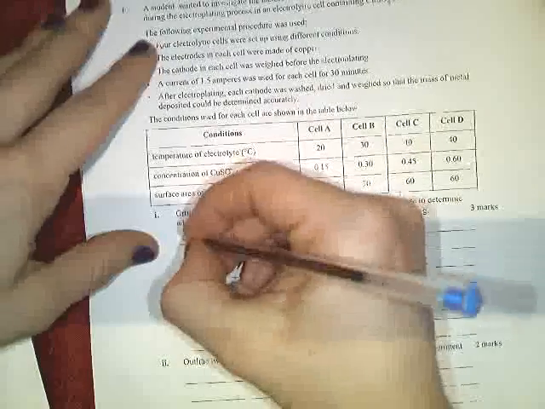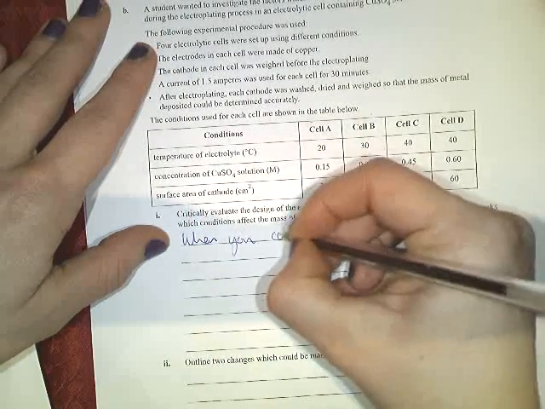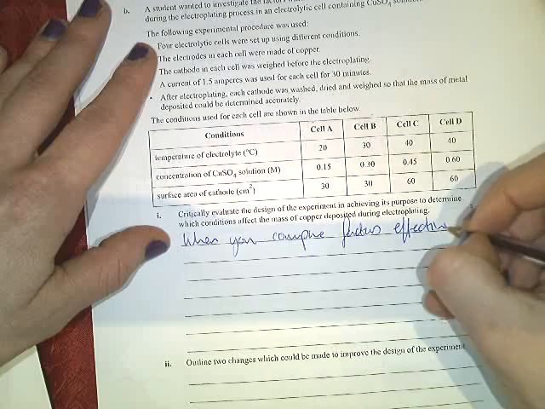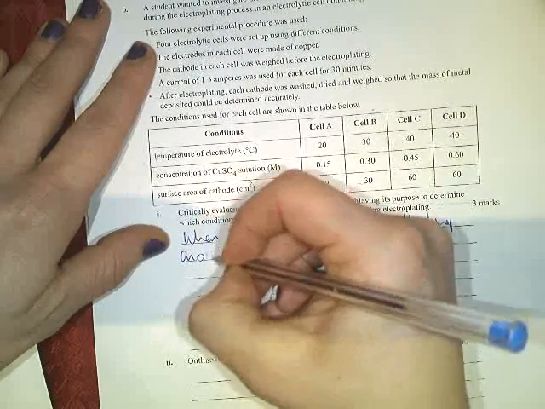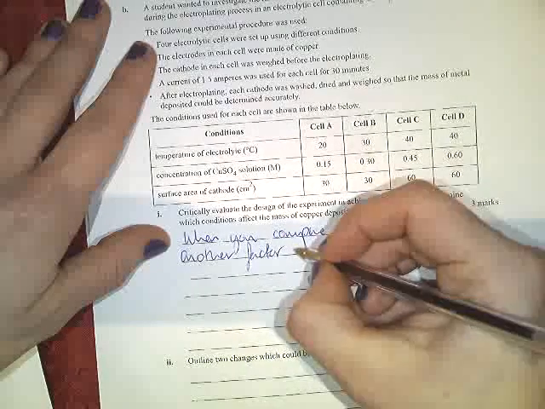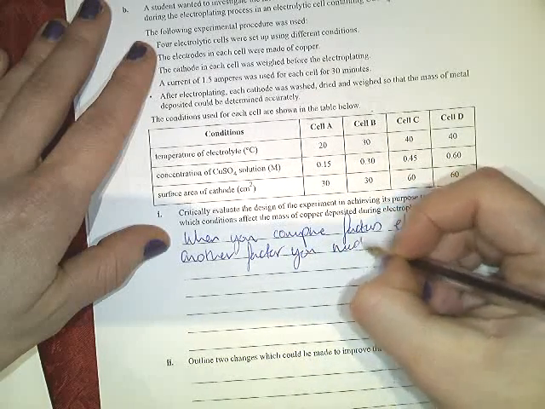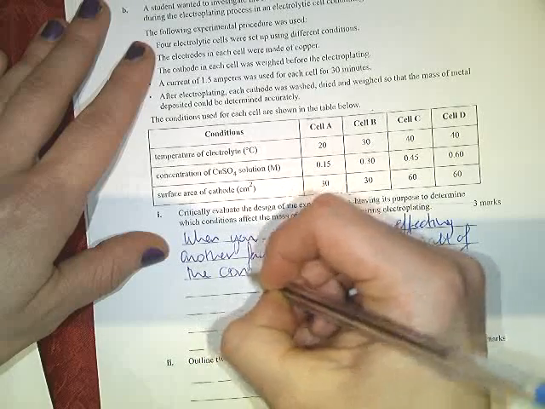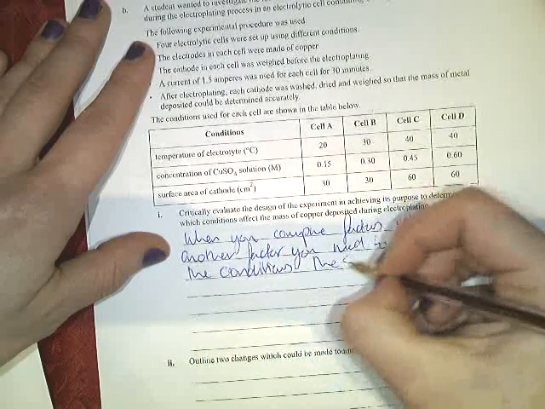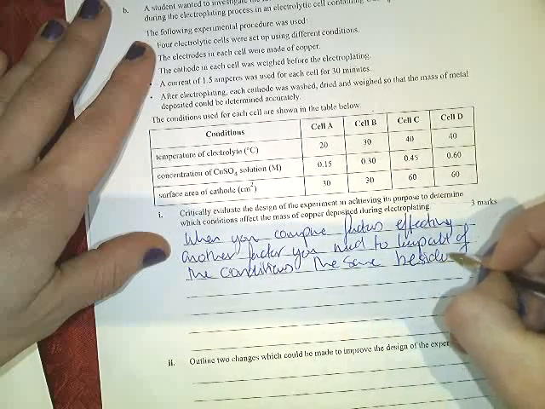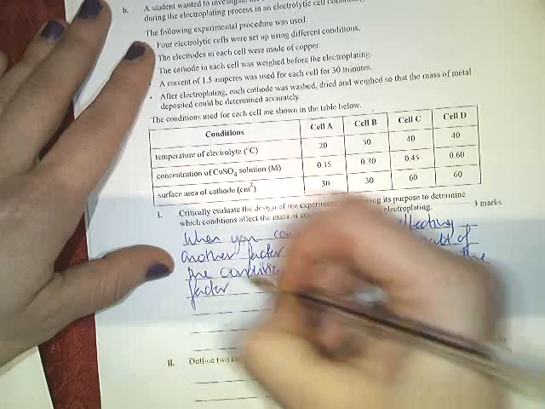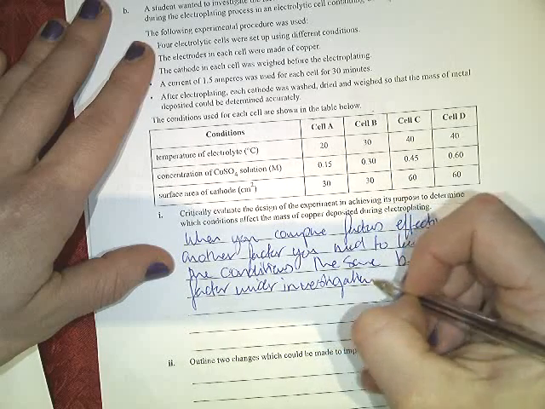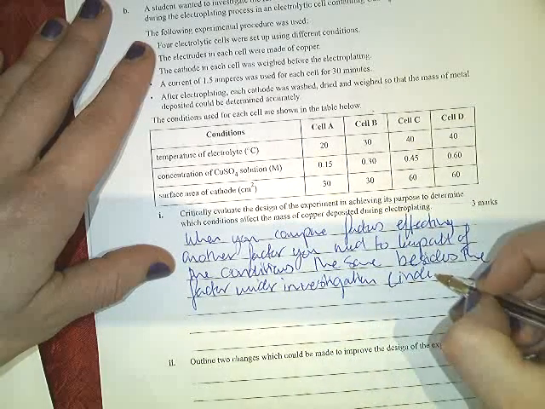So, really, when you compare factors affecting another factor, you need to keep all of the conditions the same besides the factor under investigation, which is your independent variable.